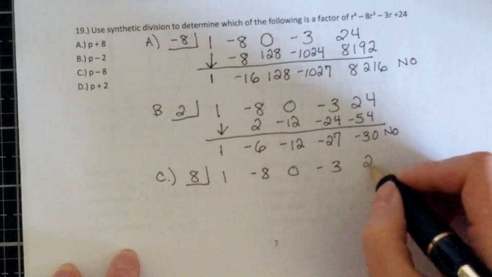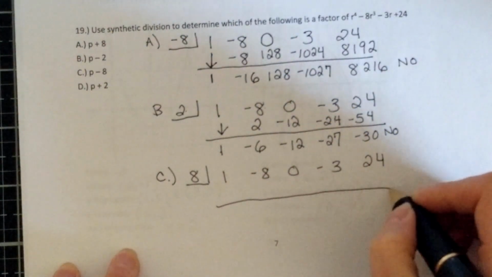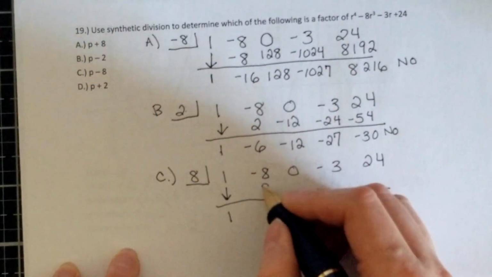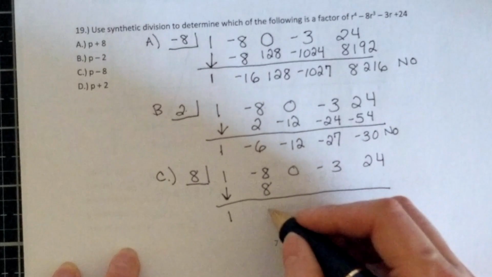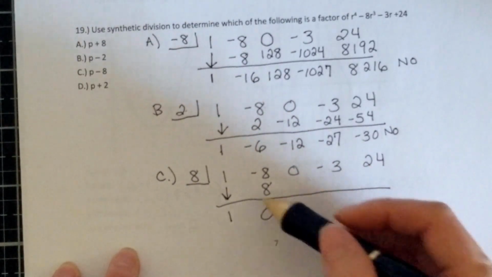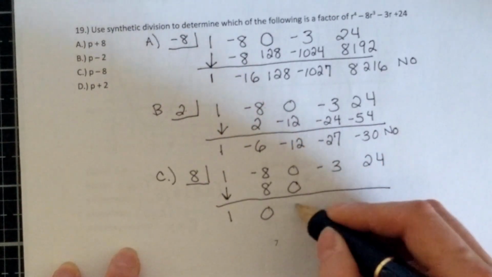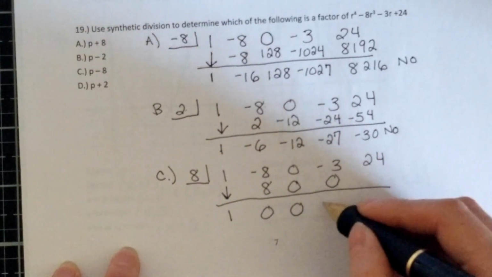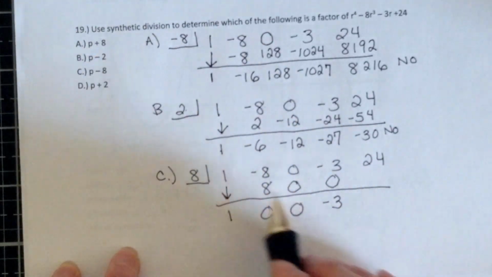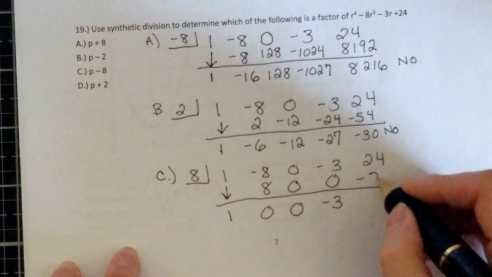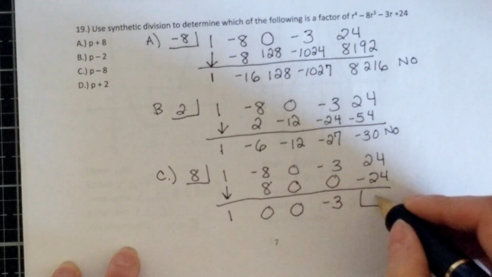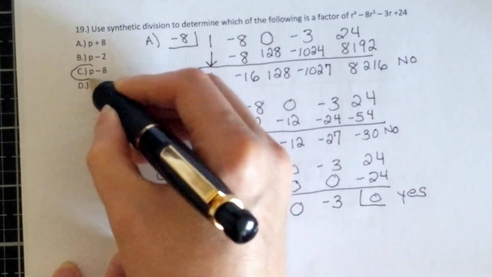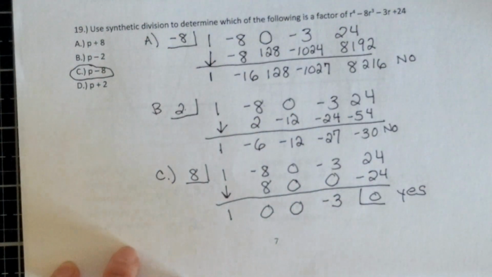So this problem is not very difficult, but I do feel like it is time consuming. Bring down your 1. 1 times 8 would be 8. Here we go. 8 minus 8 is 0. That's a good cue. 0 times 8 would be 0. Bring down the 0. 0 times 8 will be 0. Bring down your negative 3. Negative 3 times 8 would be negative 24. And I get a 0 at the end, so this is the correct answer. The answer there is C.